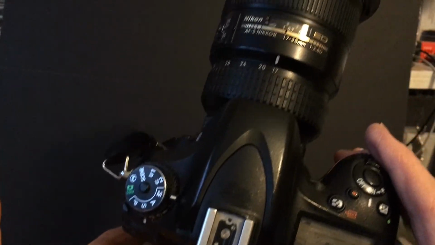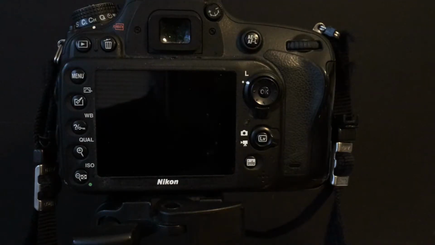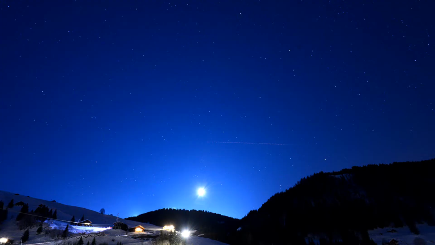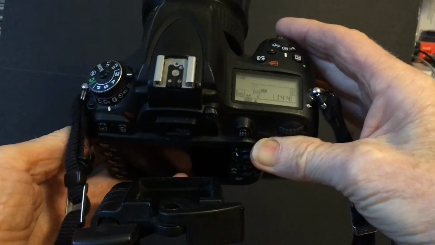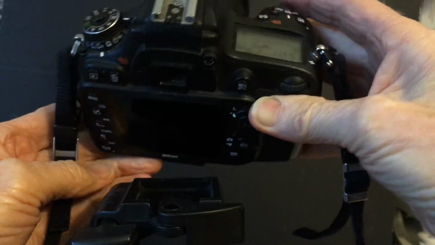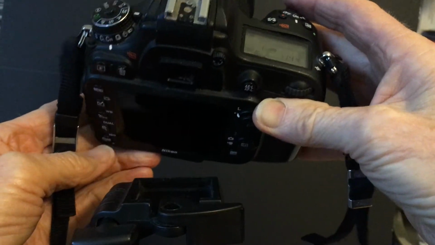The first thing to do is figure out what the actual exposure is going to be, to perhaps show a little bit of detail in the foreground and dark enough to show the stars in the sky. Now for this particular scene I decided that 30 seconds at 2.8, 400 ISO would be the way to go.